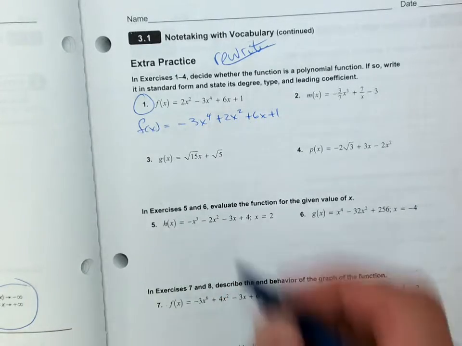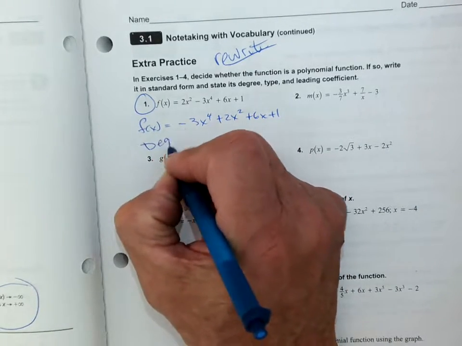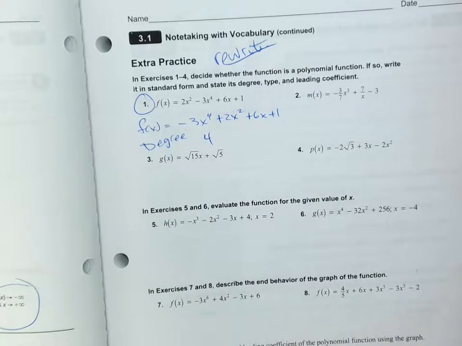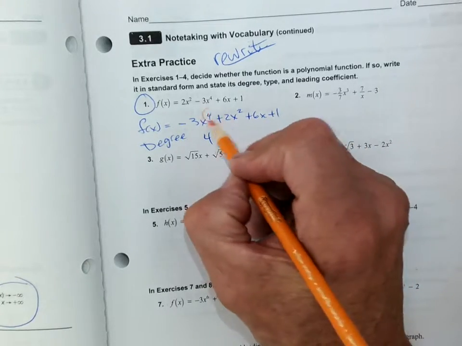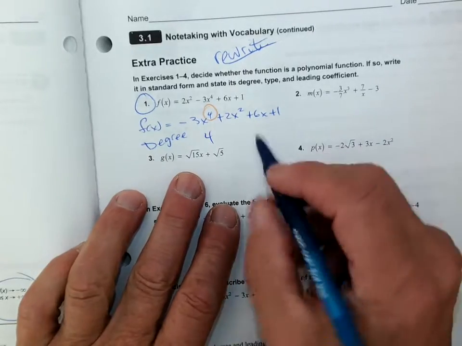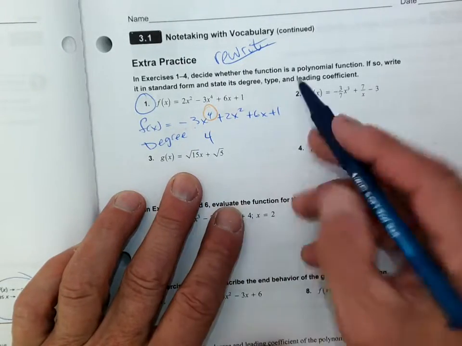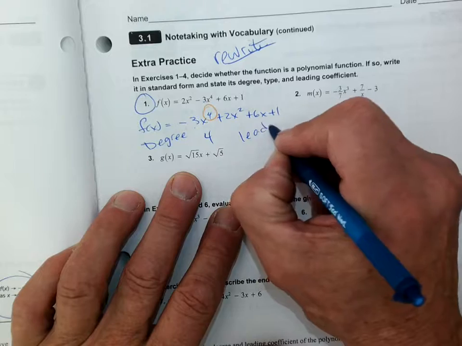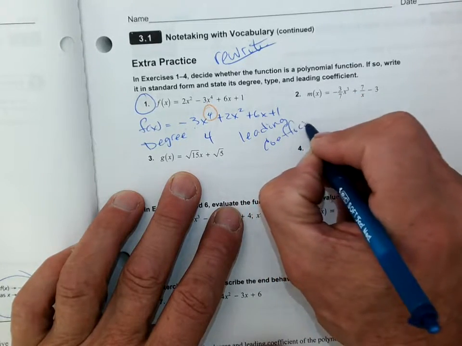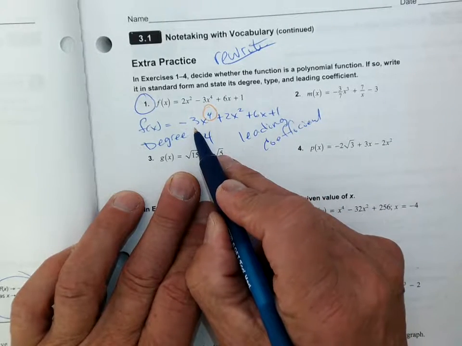Now, we would say this is degree 4. We're going to say it's degree 4 because the degree deals with the biggest exponent. The leading coefficient is the number in the very front.